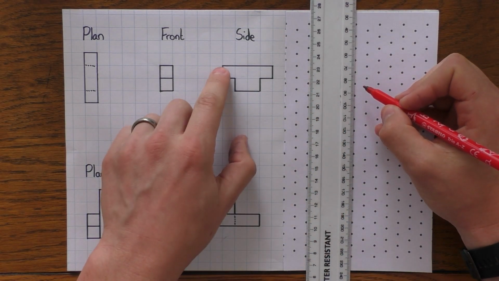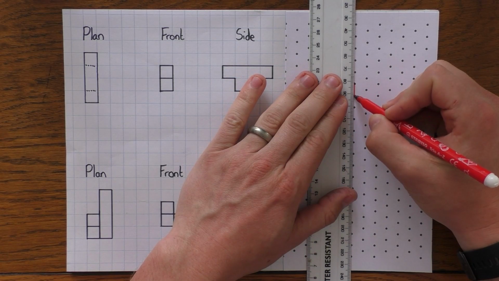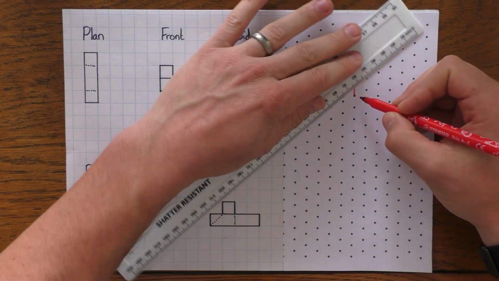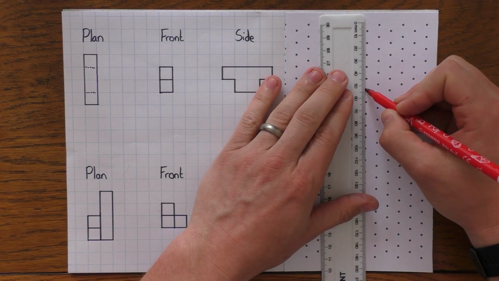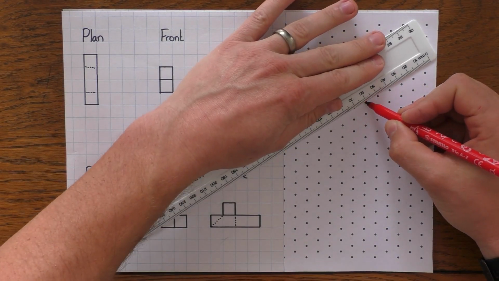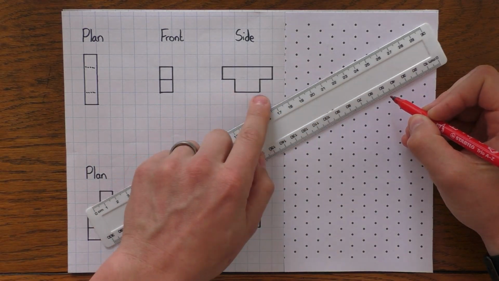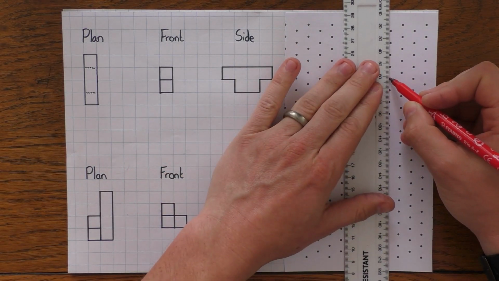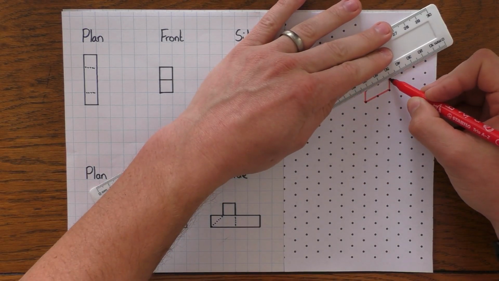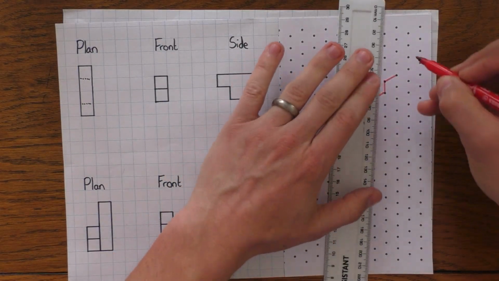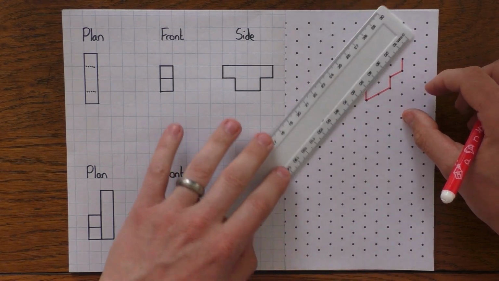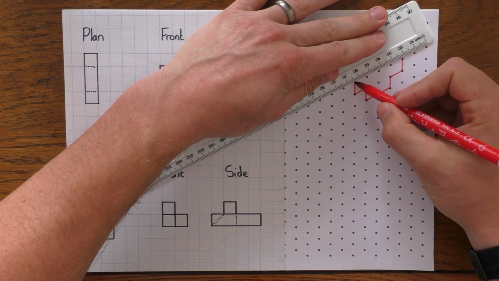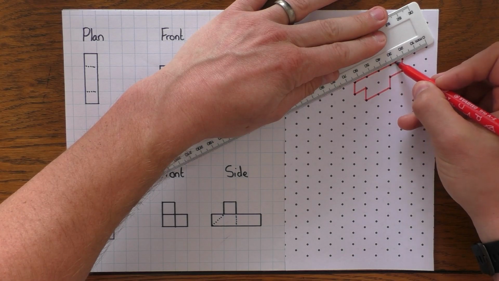So I've got 1 square, and it goes in 1, then down 1 and across 2, and then up 1 and across 1. Lovely, and then up 1. And then it should tie up to be 4 along the top if I've done it right. 1, 2, 3, 4. Lovely, jubbly.